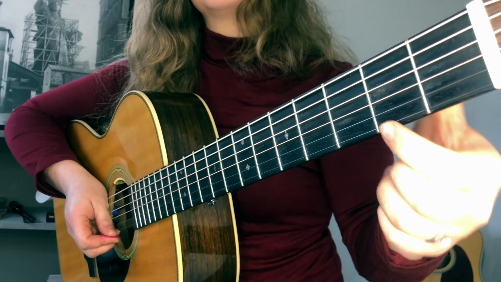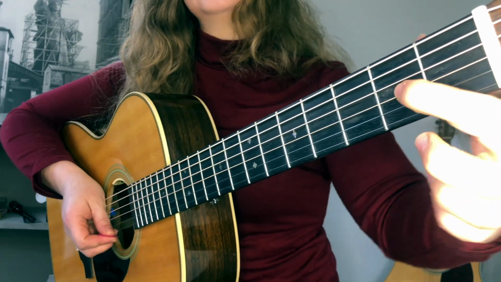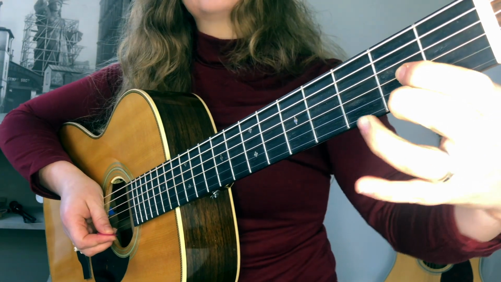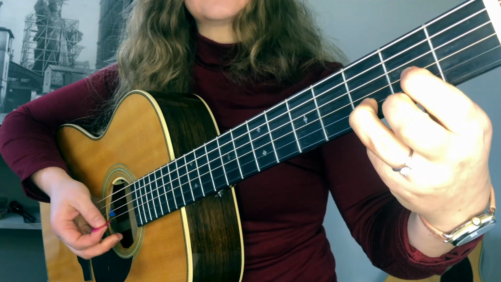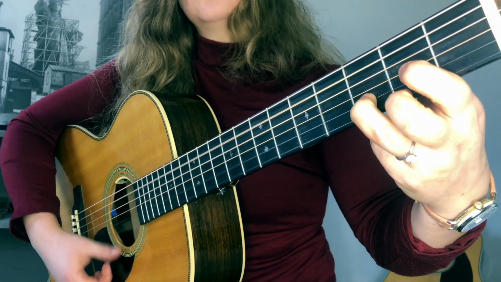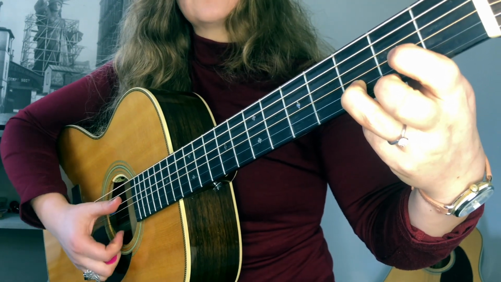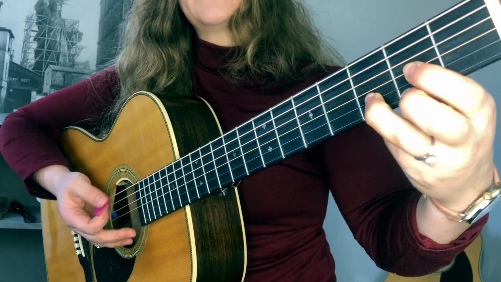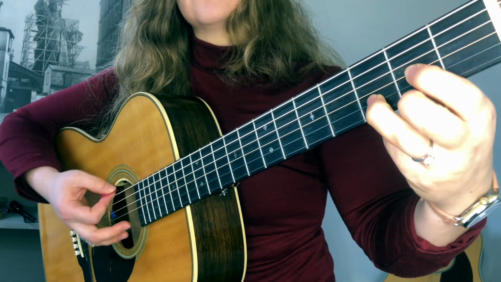To make the D chord, we'll do our 2nd fret 3rd string, 2nd fret 1st string, and 3rd fret 2nd string. When we strum, we're only going to strum either from string 5 to 1 or string 4 to 1. That open E string does not sound good in the D chord.